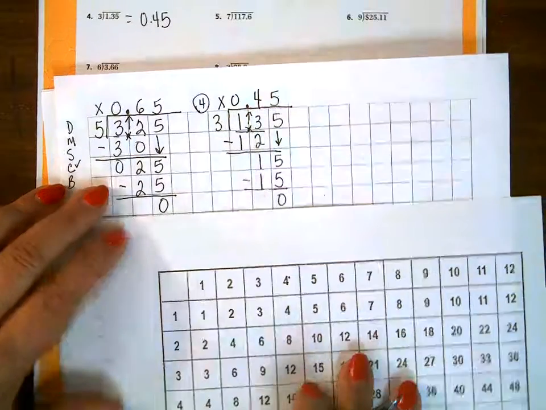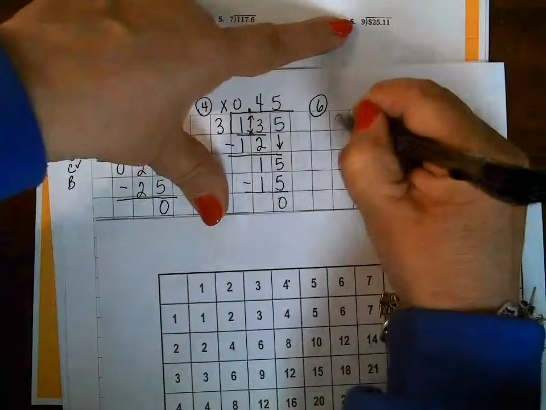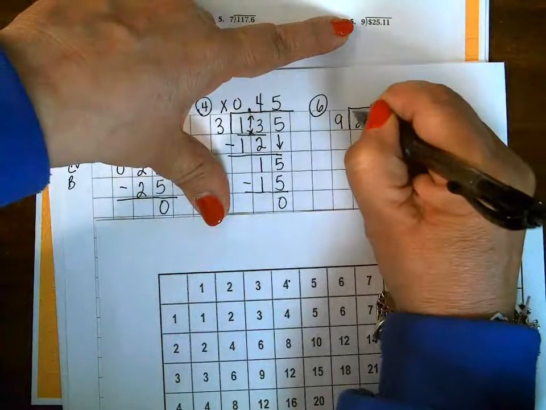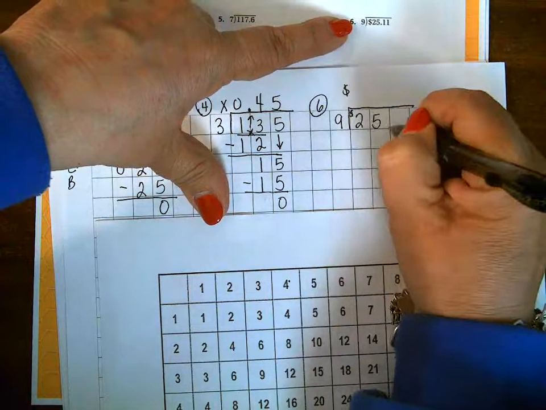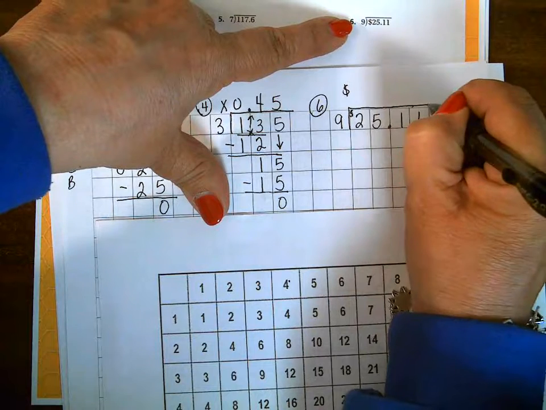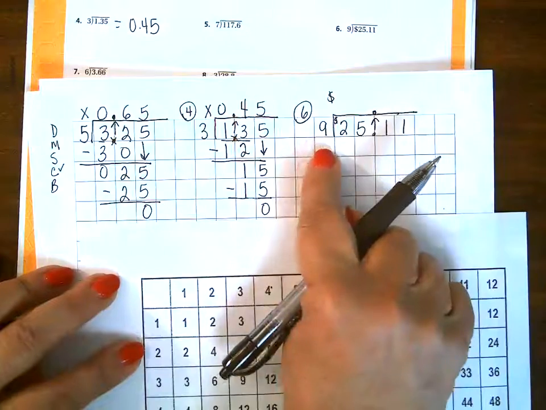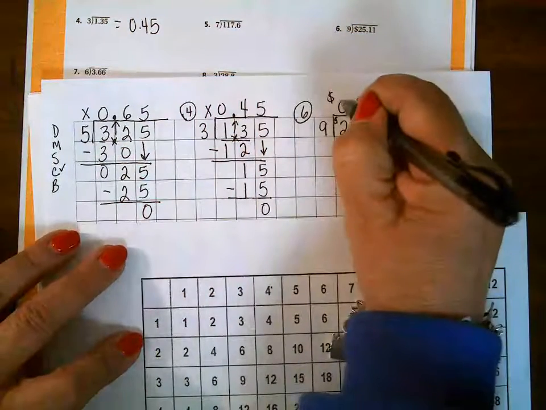Let's go to number 6. 9 goes into, this is money, so I'm going to put my money there, $25.11. I'm going to bring up my decimal. Okay, 9 cannot go into 2, so I'm going to put a 0.